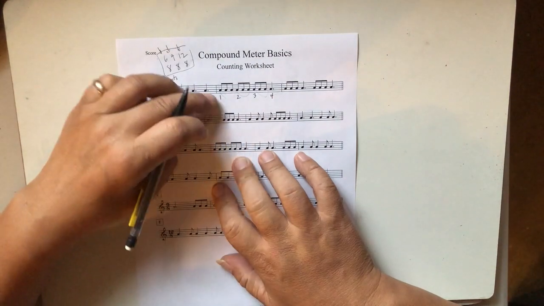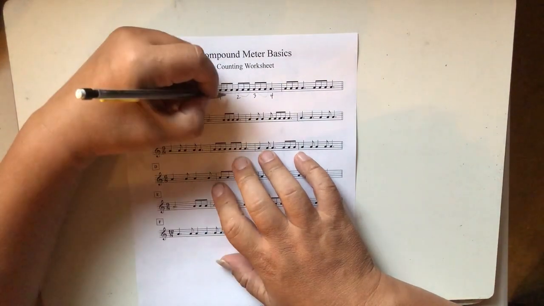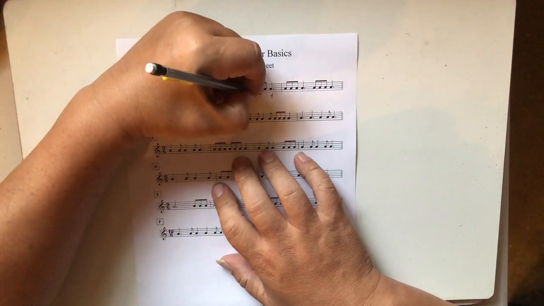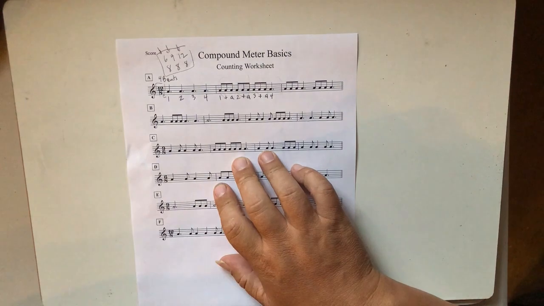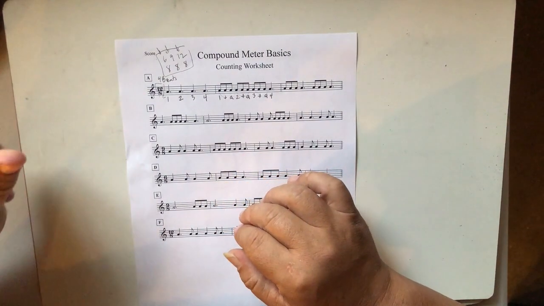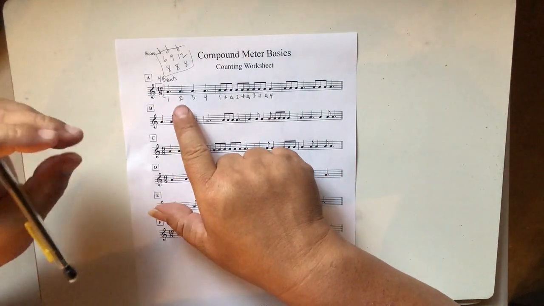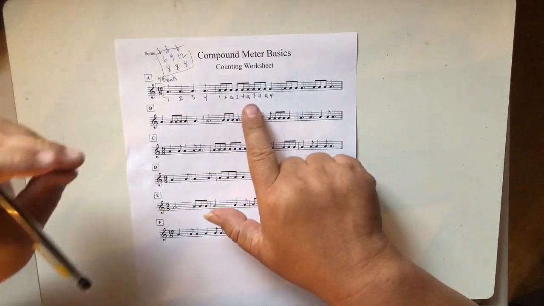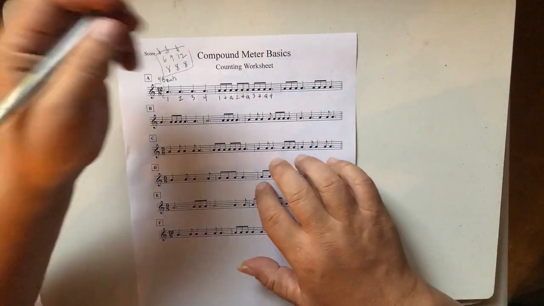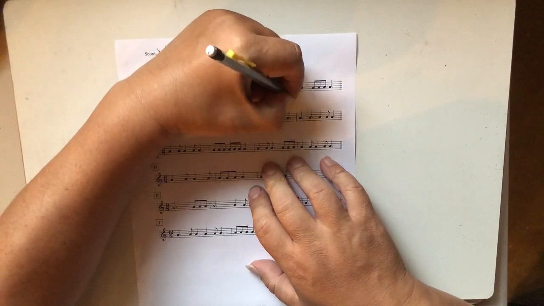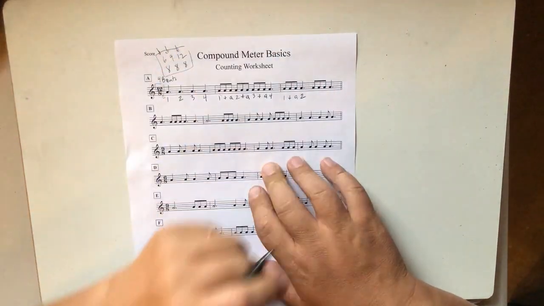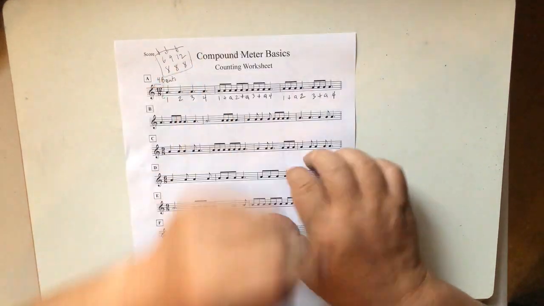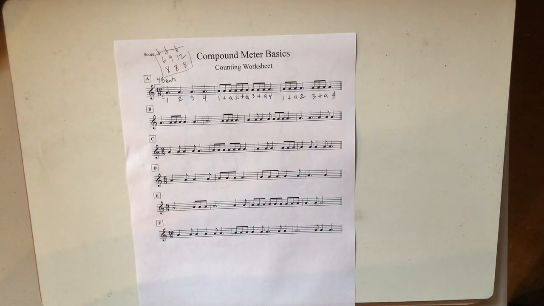And then in between, instead of just 1 and 2 and, we have a 1 and 2 and 3 and 4, right? So if this was my beat, I'd count this 1, 2, 3, 4, 1 and 2 and 3 and 4. And then if we continued, 1 and 2 lasts for the whole beat, right? 3 and 4. And that's how that works, okay?